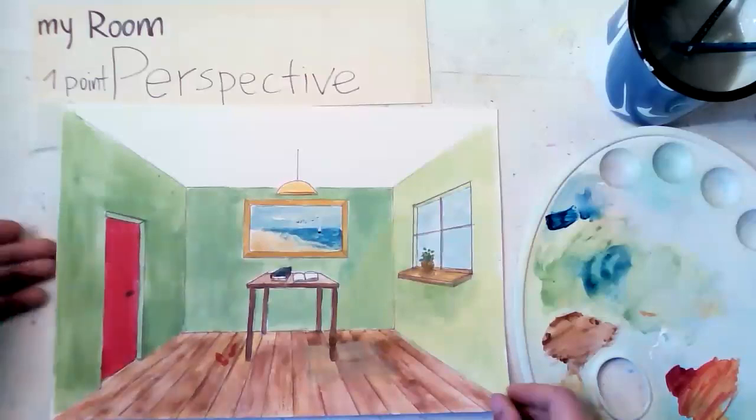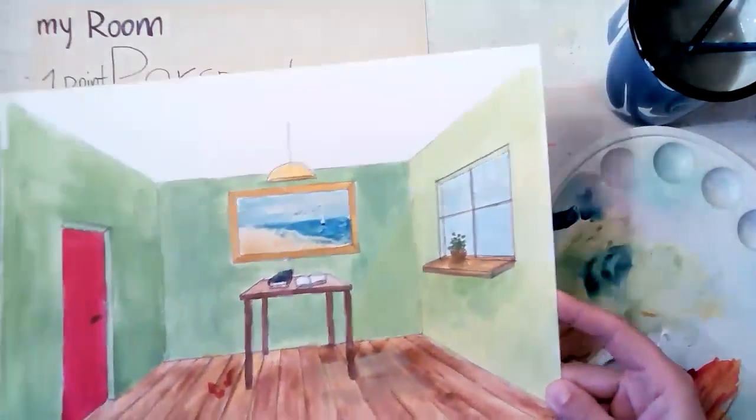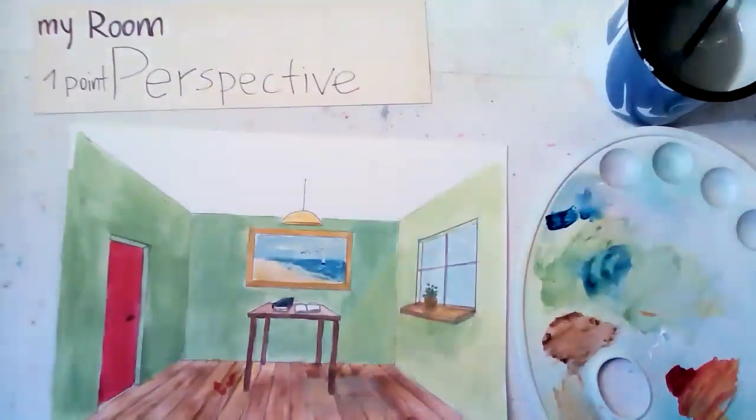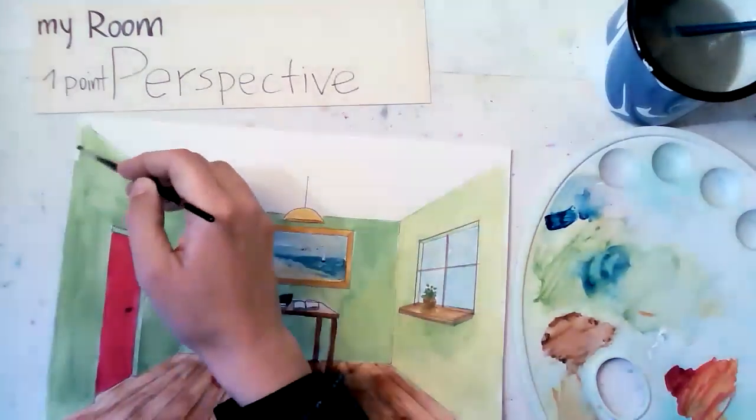So my room is ready. So then I'm also going to stop the recording. But you girls, of course, I'm still here. You continue and finish your painting.